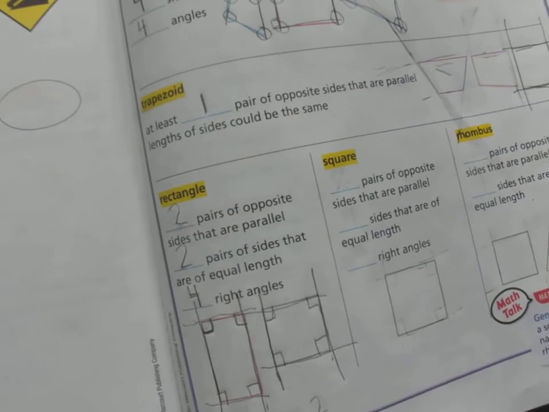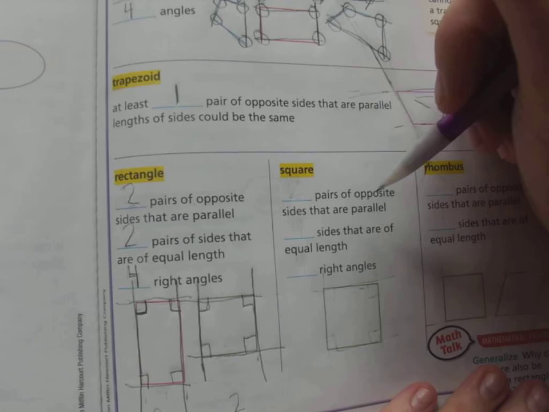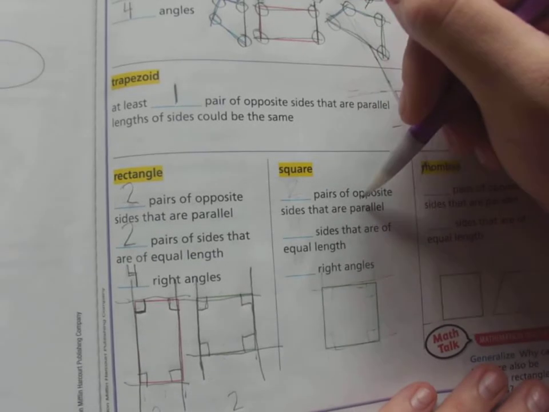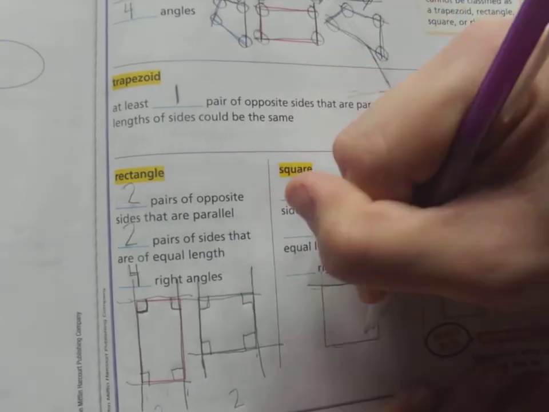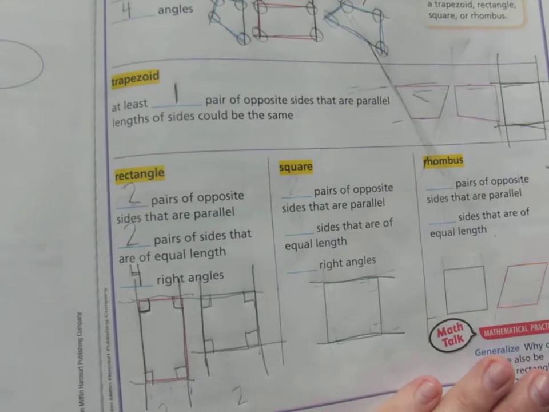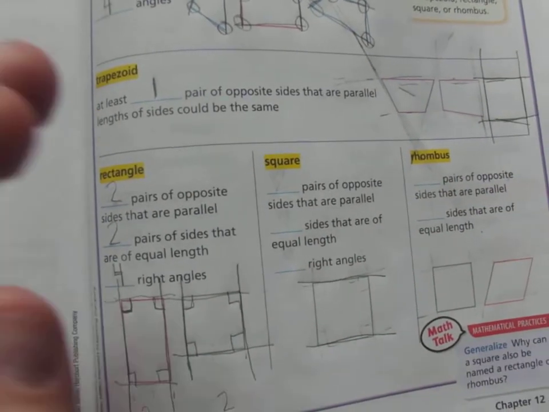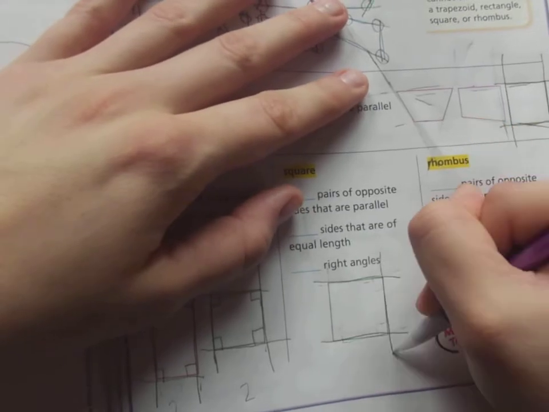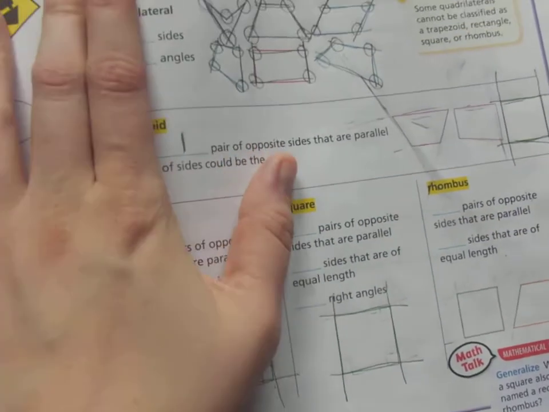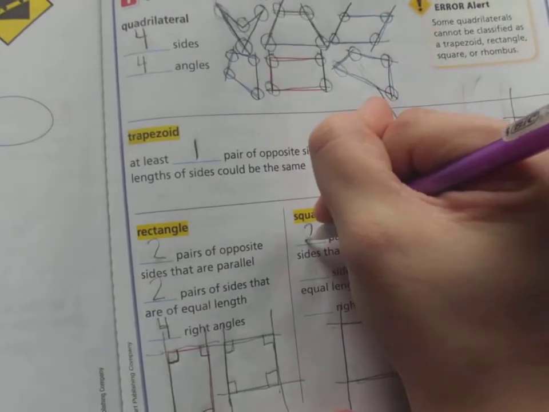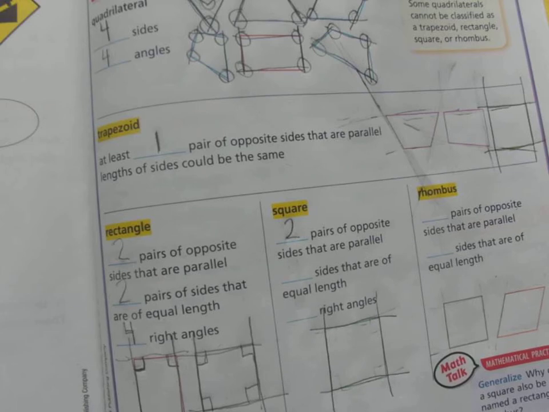All right, now let's take a look at our next quadrilateral, the square. So we need to figure out how many pairs of opposite sides are parallel. So right here I have a set that is parallel. Those lines will never cross no matter how far they go. And right here I have a set of sides that are parallel. So I can say I have 2 pairs of opposite sides that are parallel.